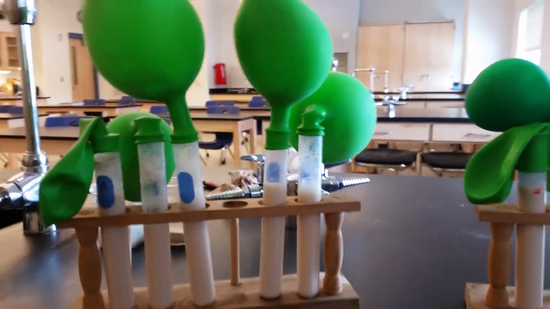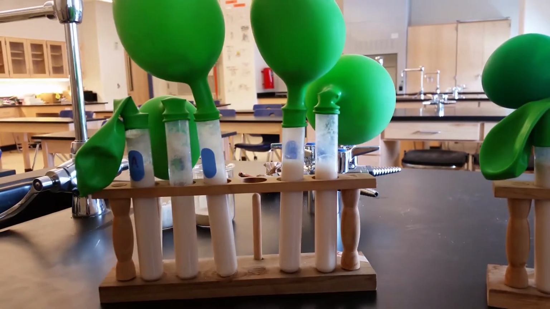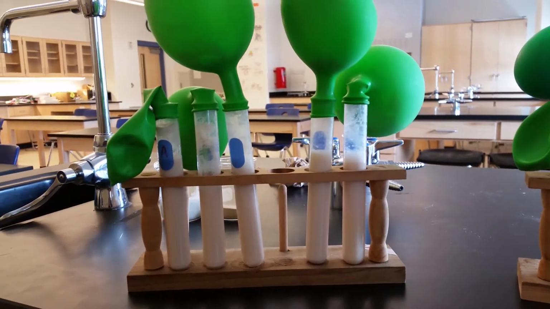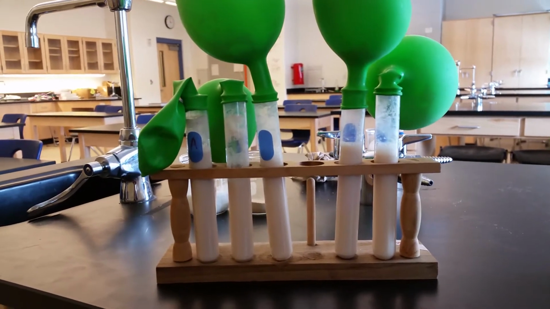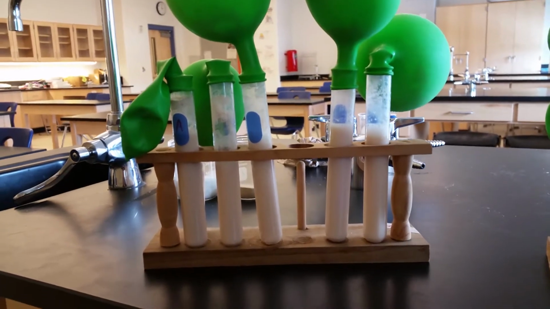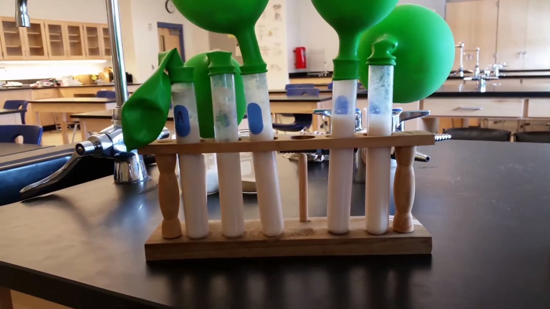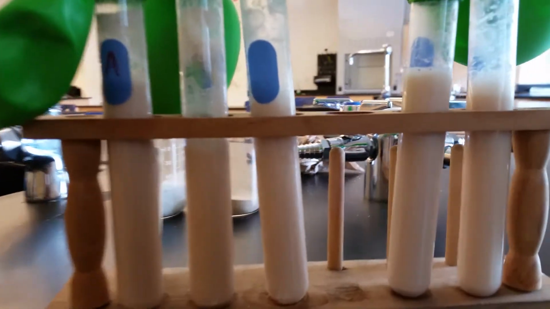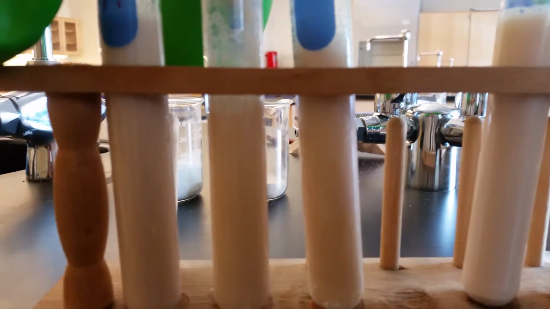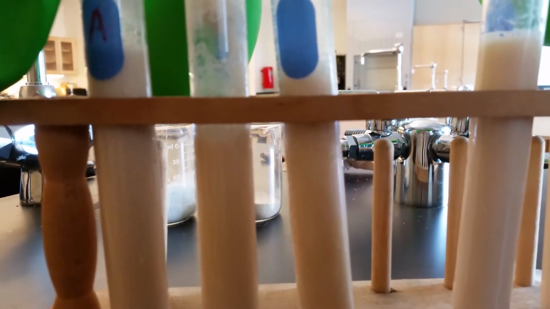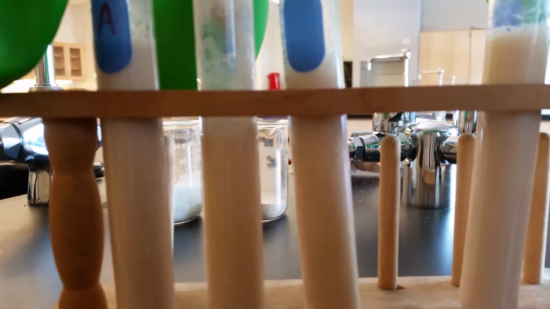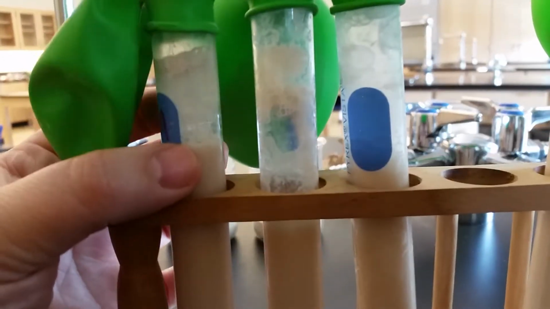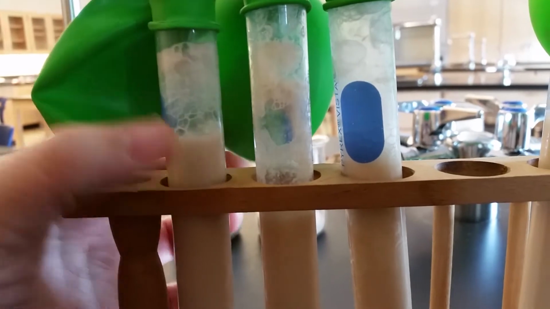Okay, this video is for after 3 hours of setup. Again, test tube A, still nothing happening in that balloon. The rest do have gas in them. What I'm seeing now is that the amount and the rate of bubble production has definitely decreased. I mean, there are bubbles still in the test tube, but no more being formed.